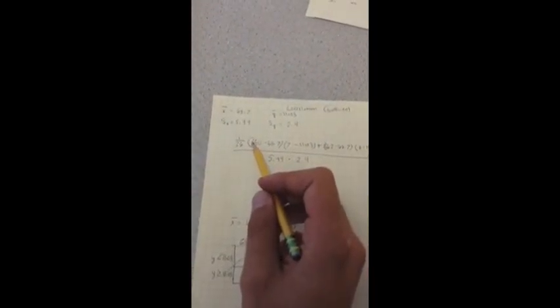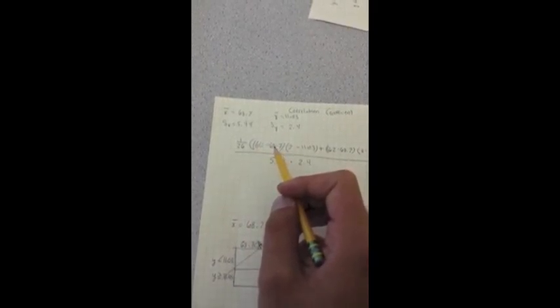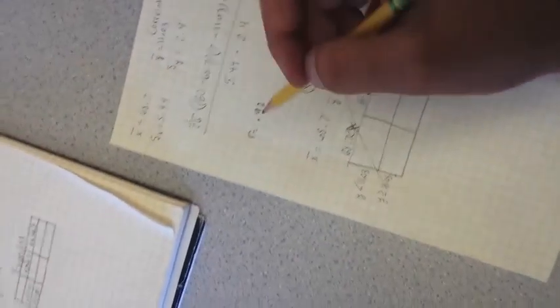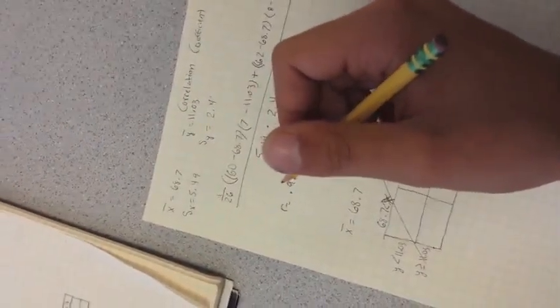And then we took each x point, which in this case would be 60, divided by 68.7, ended that parentheses, and multiplied that by the same thing for the corresponding y point. And that gives us the direction for one of them. Then we add this for each point, and then we divide the total of that by 5.49 times 2.4. In this case it would equal 0.92, indicating that the strength and the direction of this is very strong.